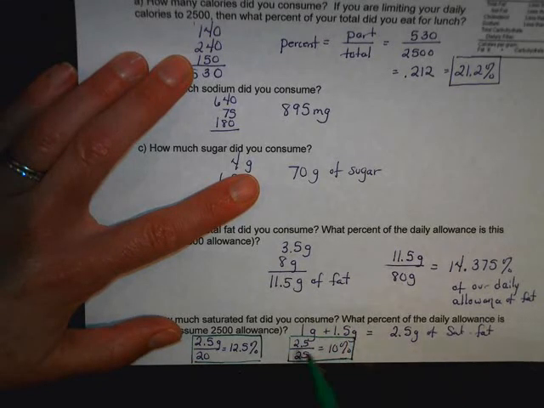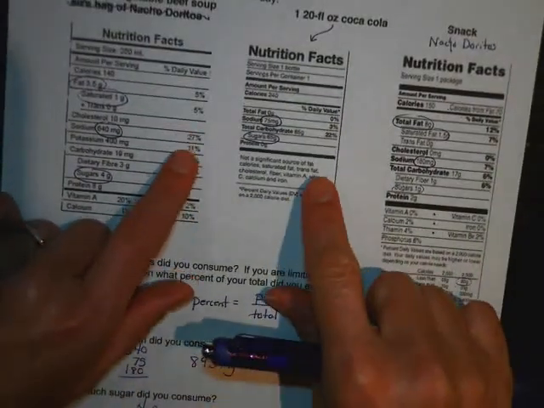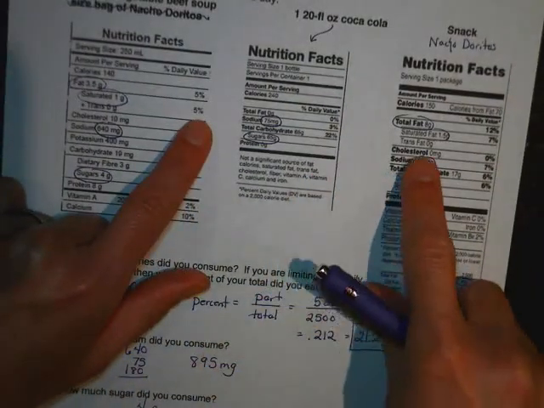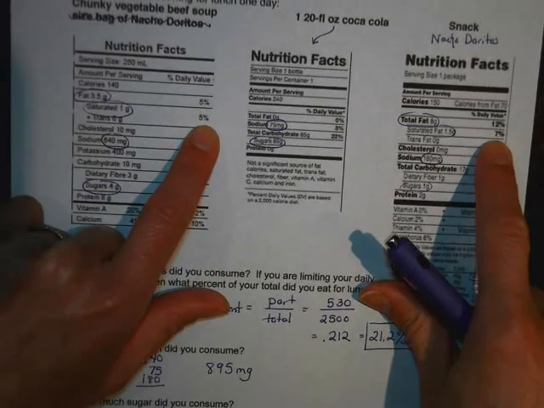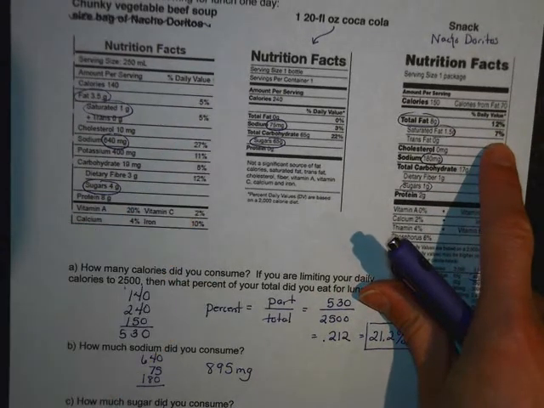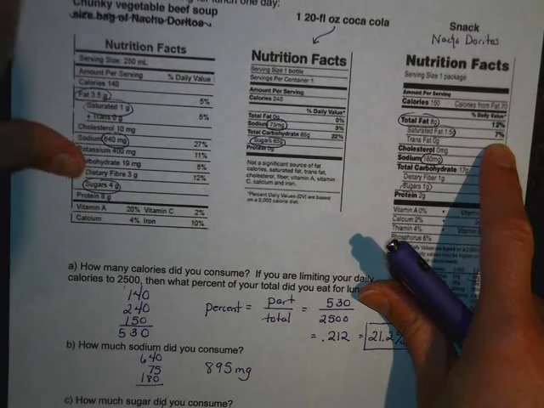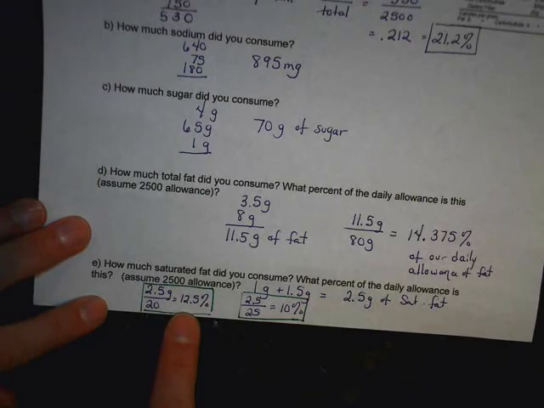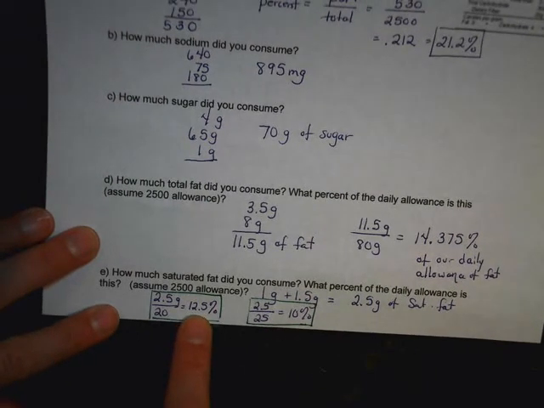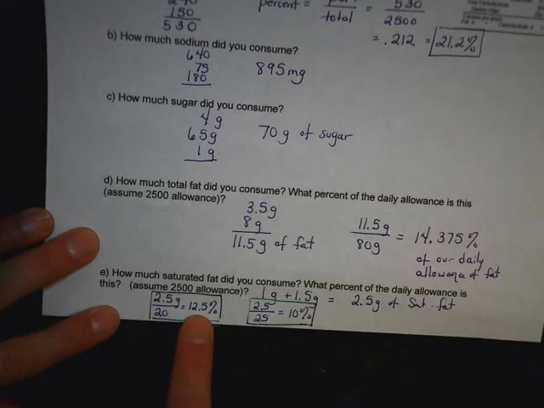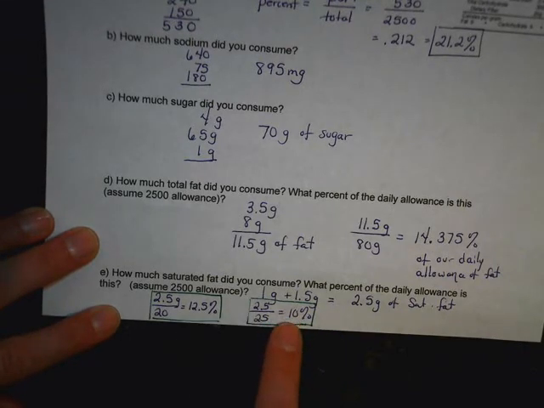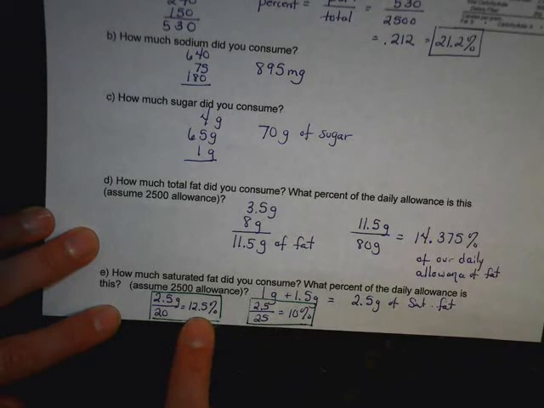Now look, it's good to understand this. So these percentages are based on, see, these are based on a 2,000 calorie diet. So 5% and 7% would be 12%. And that's why this 12.5%, that's where they get that number from. This is based on the 2,500 calorie diet. But the percentages on labels aren't based on that. They're based on a 2,000 calorie diet. So you have to be a little bit careful when you read these labels.